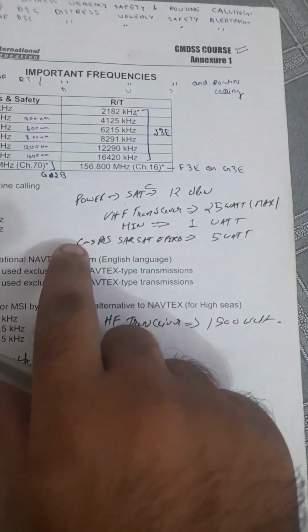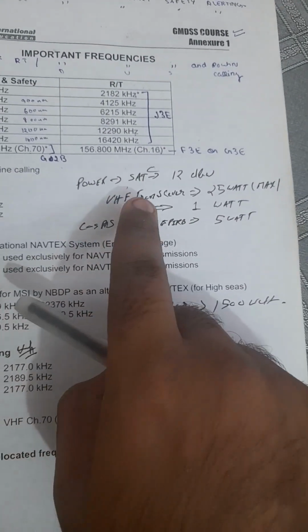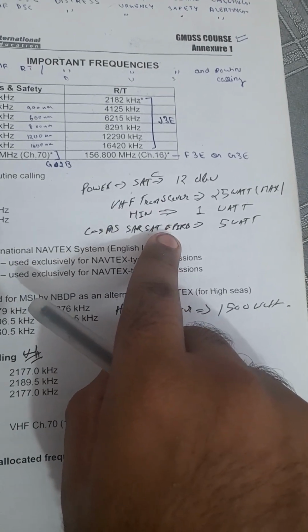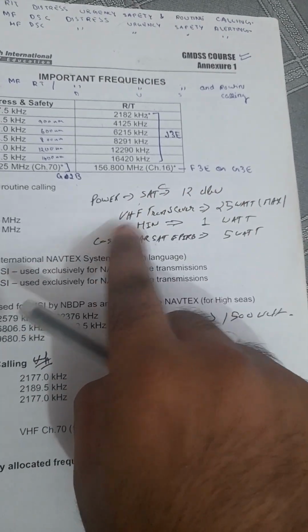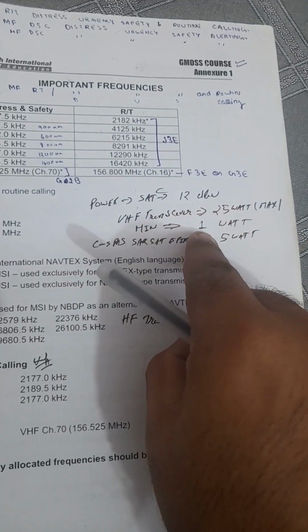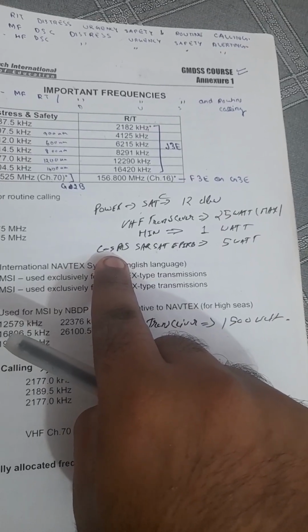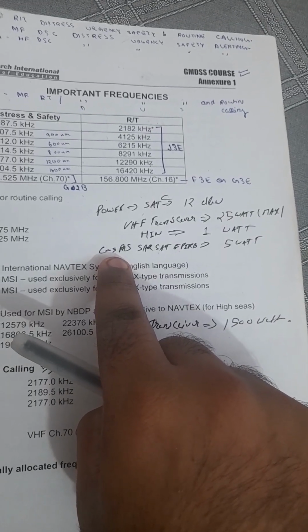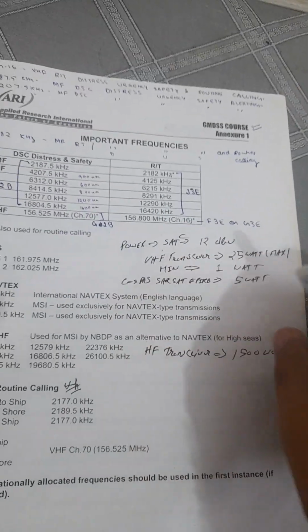And power is also asked in questions in the GMDSS exam. So these four are very important. SART power is 12 decibel watt. VHF transceiver maximum is 25 watt and minimum is 1 watt. Then we have COSPAS-SARSAT EPIRB, and that power is 5 watts. So remember that power also, and it will definitely help you.